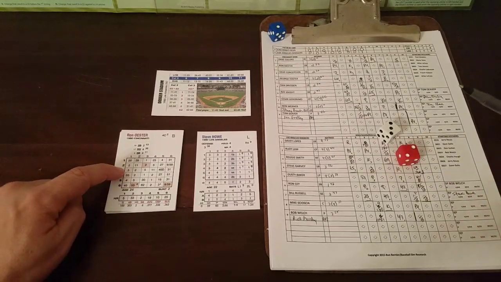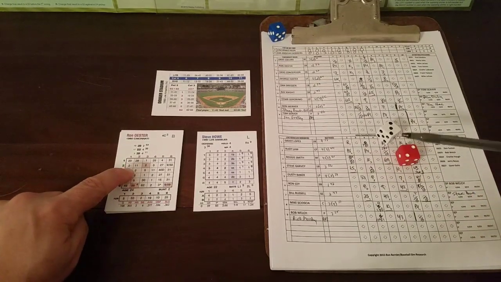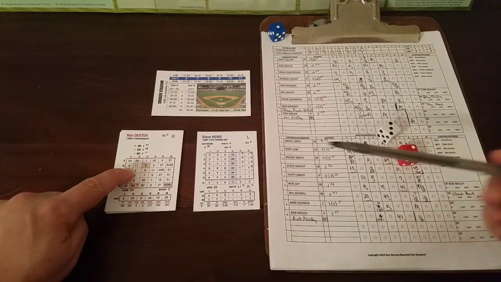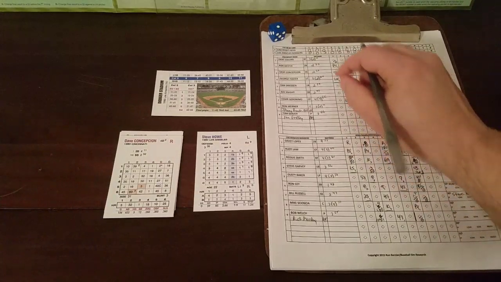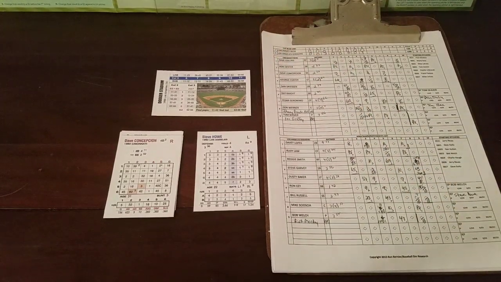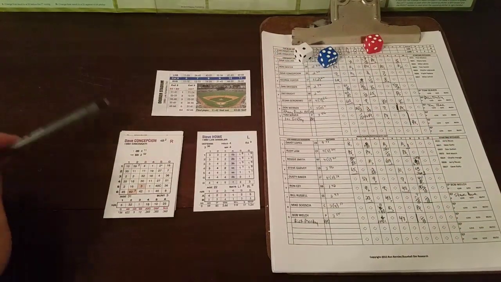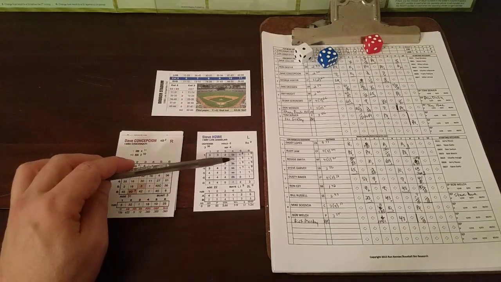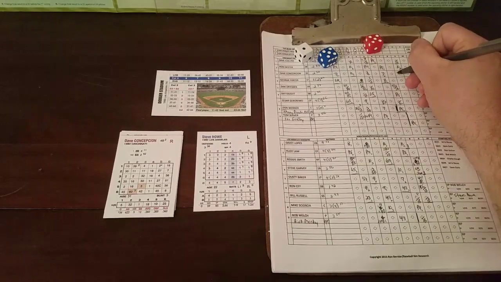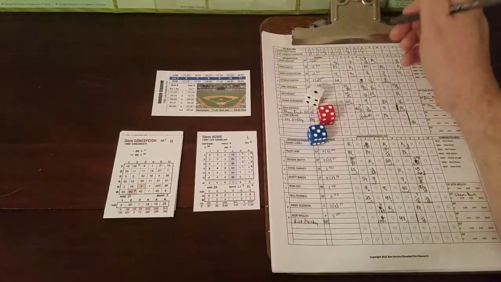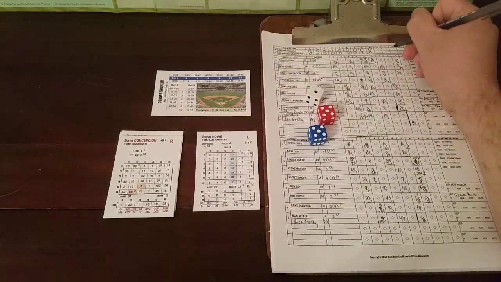2-3 is a 2. And a 2-1 is a 3. It's a total of 5. That's a strikeout. So 2 down. 1 out away from finishing it off. It's Dave Concepcion. 5-1 is a 2. 5-5 is a 1. It's a total of 3. Ground out to second. That's the ball game. Dodgers win it by the final score of 4-1.